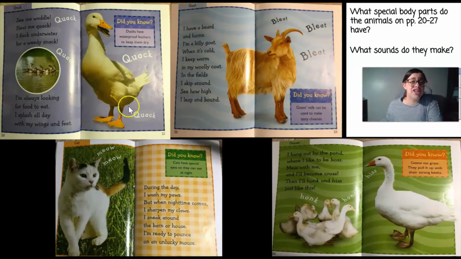Let's talk about the duck. What special body part on the duck do you notice? I notice the feet and the beak. And if I go back to the words, the last sentence says, I splash all day with my wings and feet. I was able to use the pictures and the words to help me pull out those key details to answer the question, what special body parts does a duck have? Webbed feet and a beak.